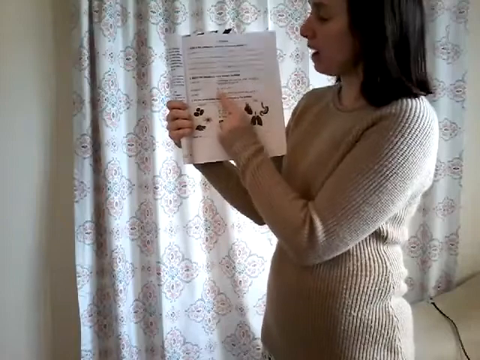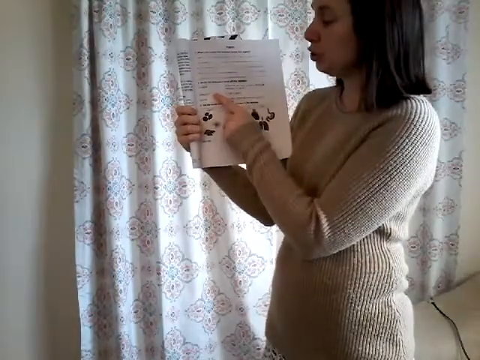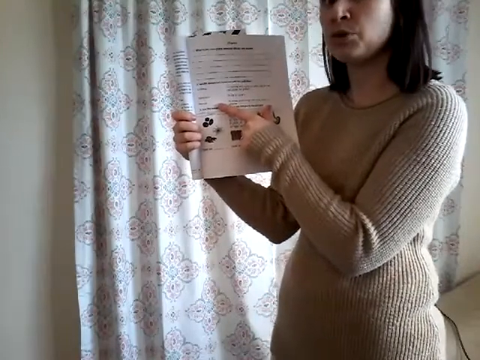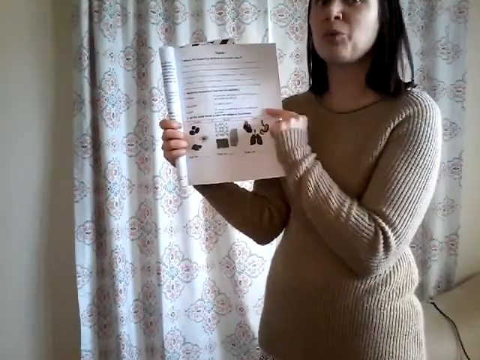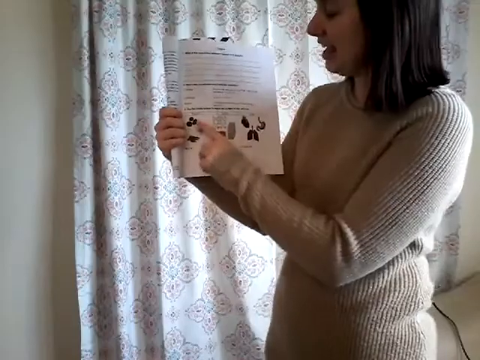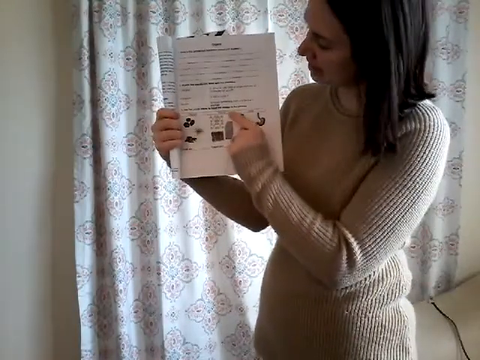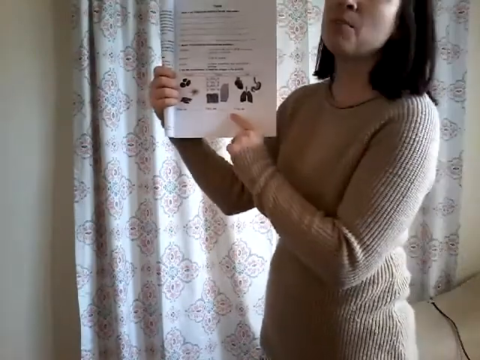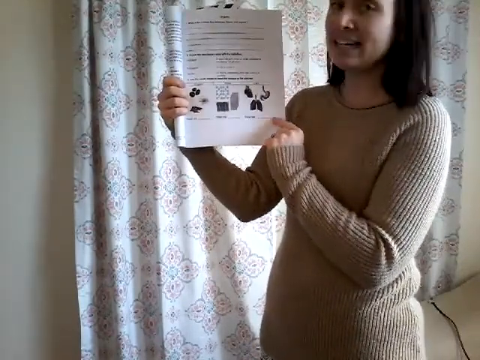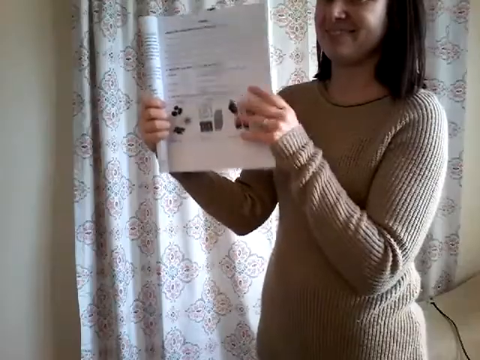Then there's some vocabulary words: collapse, transplant, and nourish. If you need help remembering what those words are, you can go back and re-watch the video. And the last one, you have organs, tissues, and cells, and you have 3 pictures. So on the bottom, I want you to label what each one is. All right, that's all for now.